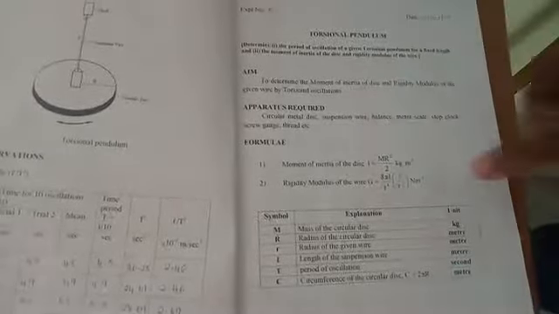With the help of this, the rigidity modulus of the material of the wire is found out. So the third subdivision is the formula. We write this formula with an explanation of the individual letters.